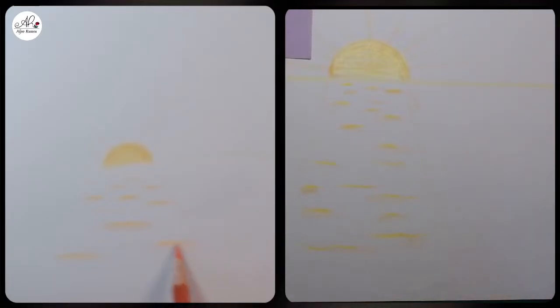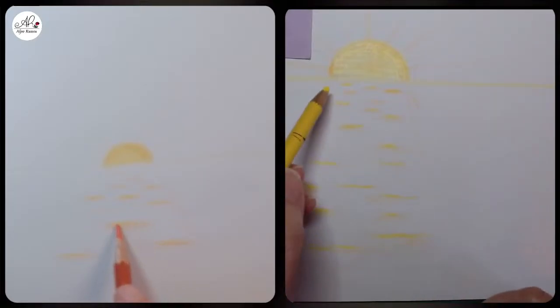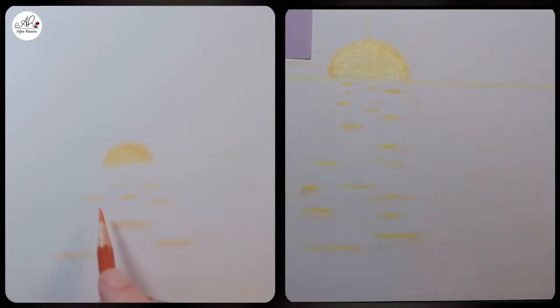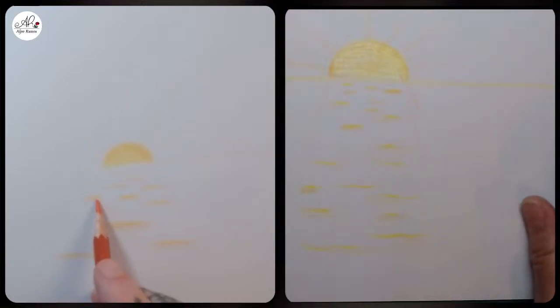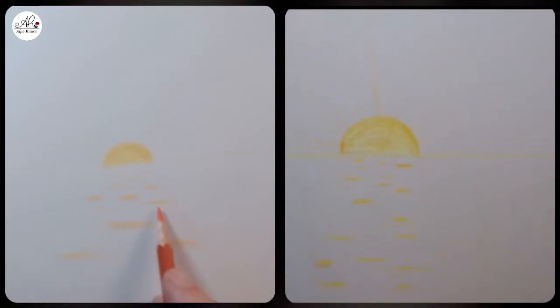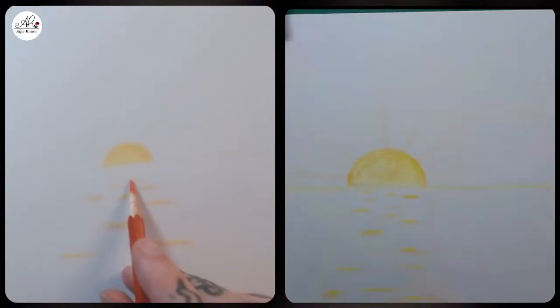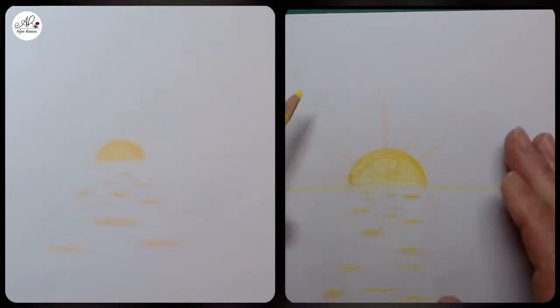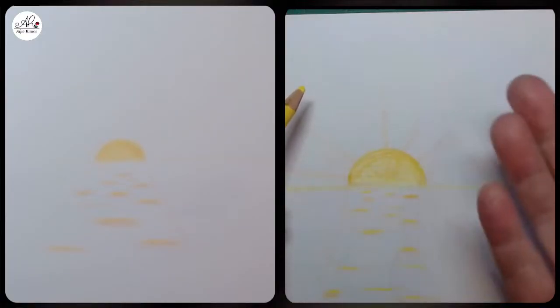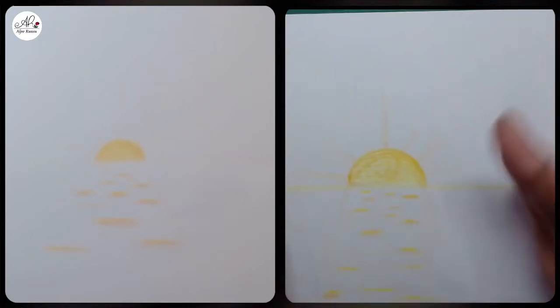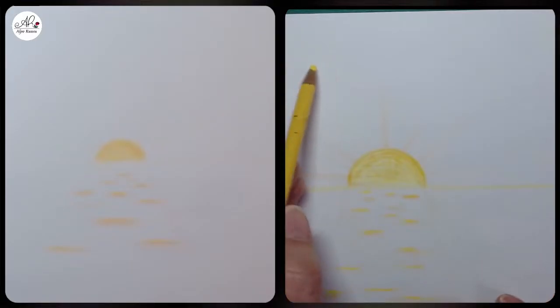Okay. Now, because we did this orange really lightly, it's not gonna bother us too much. Okay, now we're going to think a little bit about the top here. There are clouds in the sky. We can say this is sunset or sunrise. There's a little difference, but let's say it's sunrise, okay?